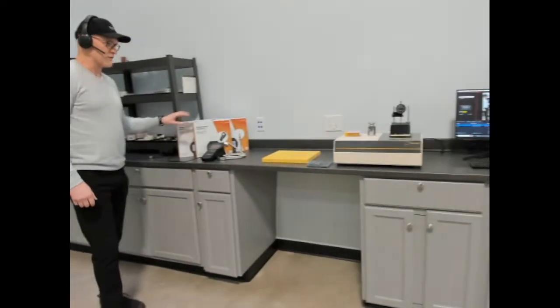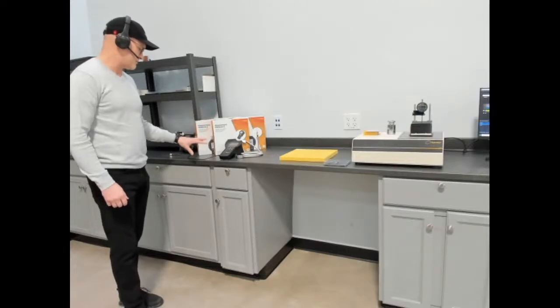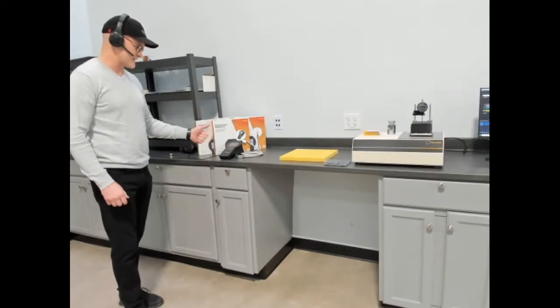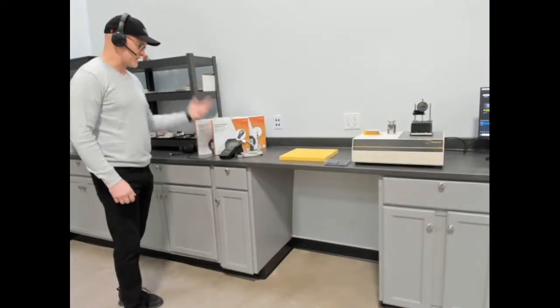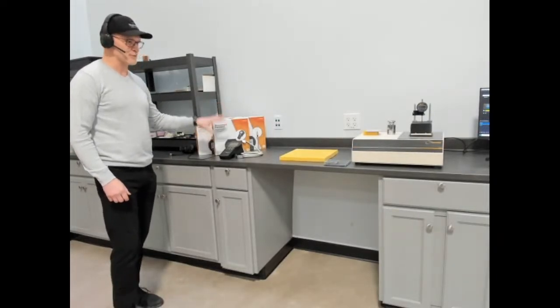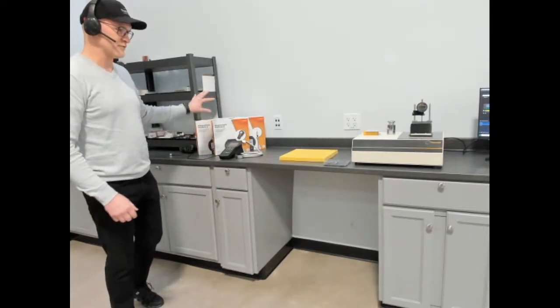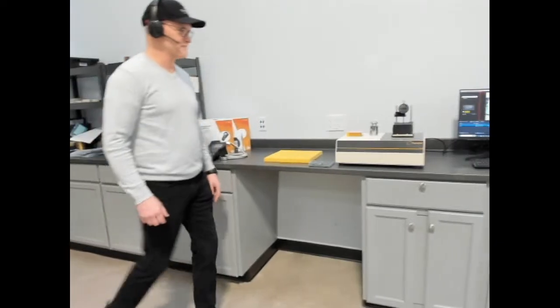Here we have our MP2 series, which is for our portable methods, and it covers transient plane source, transient hot wire, and transient line source. It's a pretty versatile instrument. MP stands for measurement platform, thus the ability to use different types of method transient sensors.